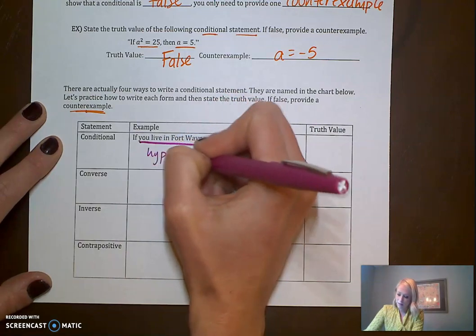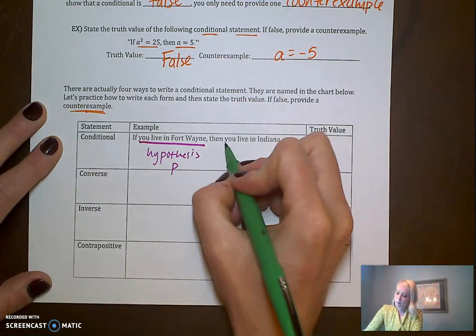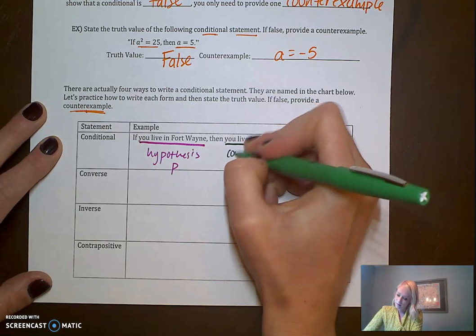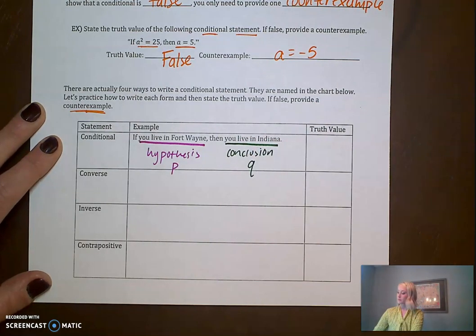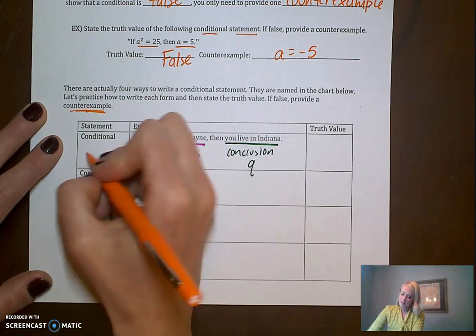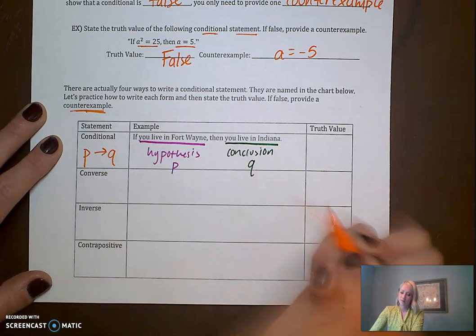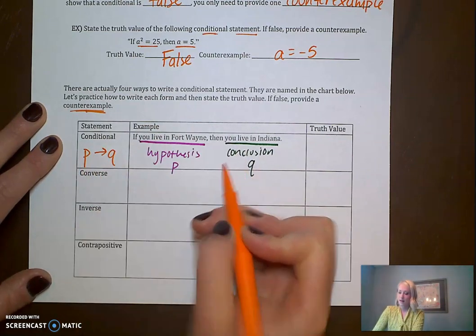What comes after if? And remember, we call that P. The conclusion is you live in Indiana. Remember, we call that Q. So to symbolize this, we say P to Q. If this, then this. Already talked about all of that.